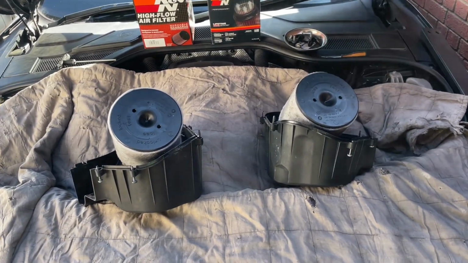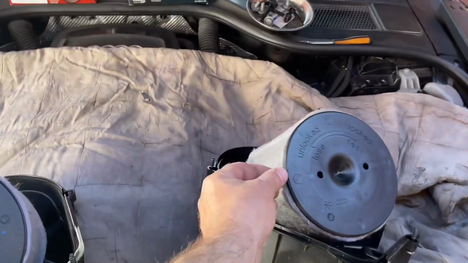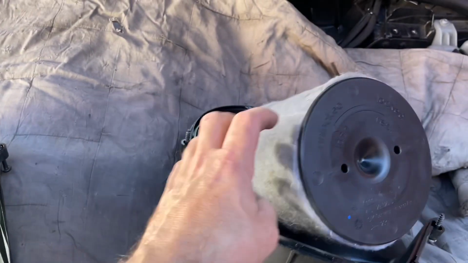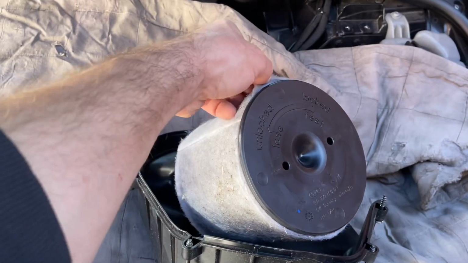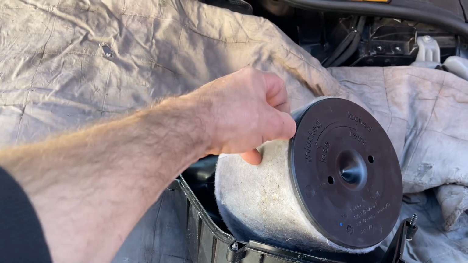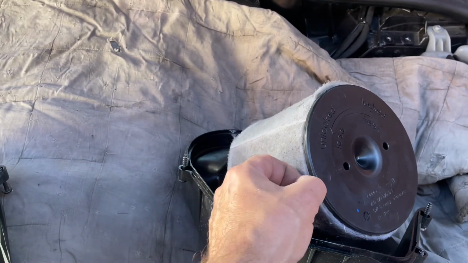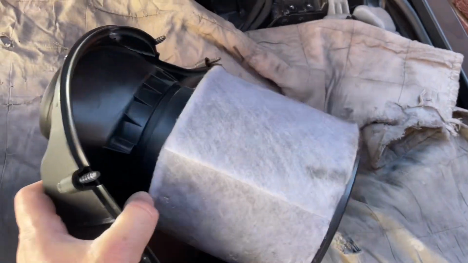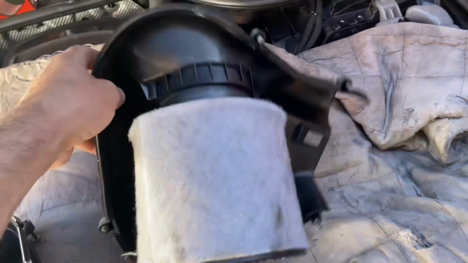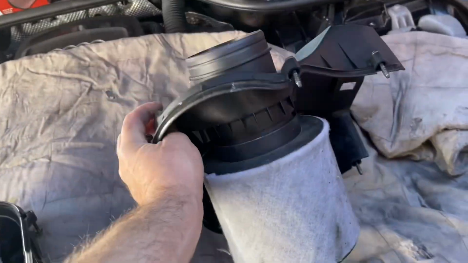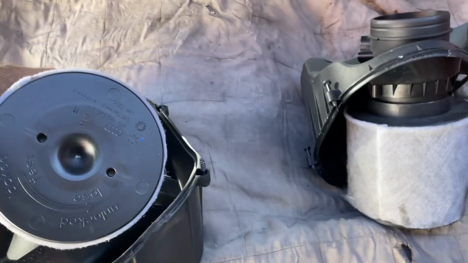But this time what I did, I just removed this small skin here, foam, whatever you call this, and I just blew it with air, because it looked quite good. There wasn't much stuff on it, and this is after, let's say, a year and a half, and not a lot of debris inside.